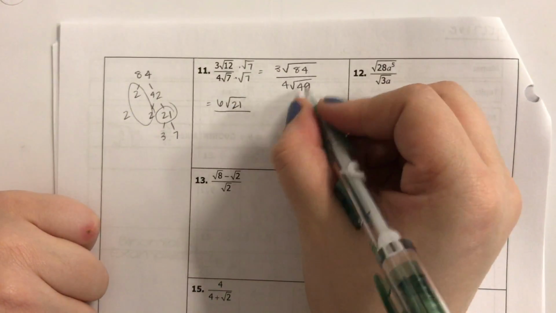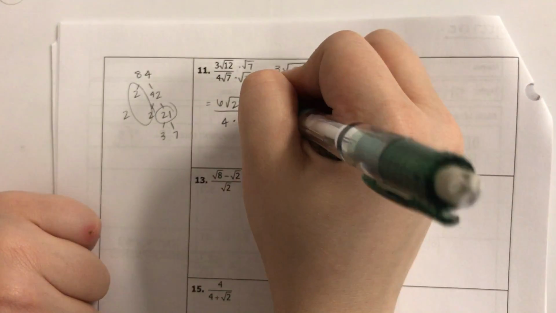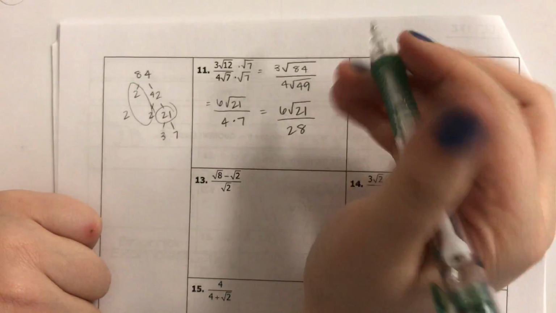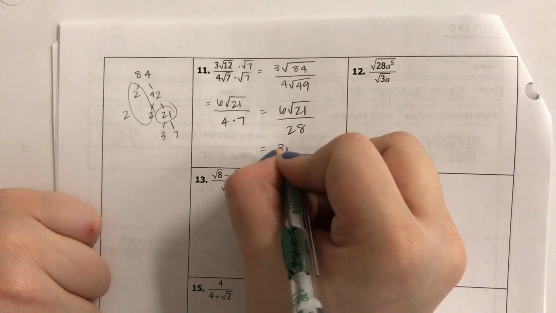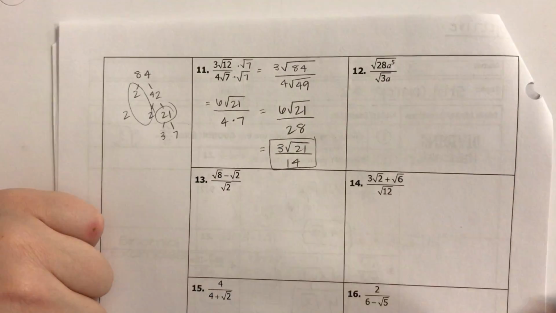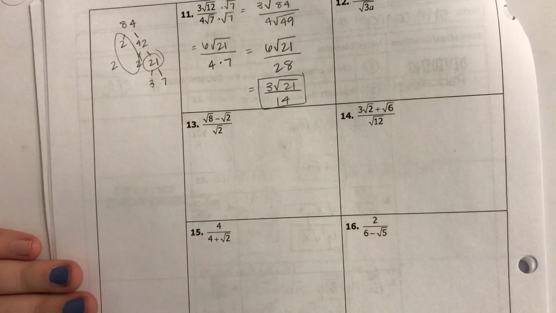4 times the square root of 49 is 7. So our final answer is 6 square root of 21 over 28. And we can simplify this even more because they're both divisible by 2. So 3 square root of 21 over 14. Okay, I went through that one kind of fast, so I'll try and figure out how we can do this next one slow.